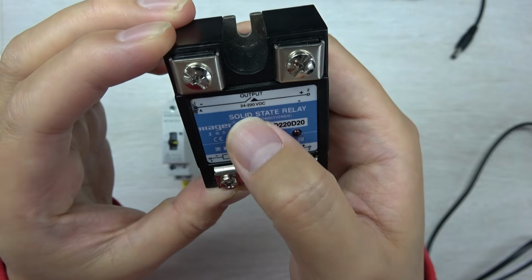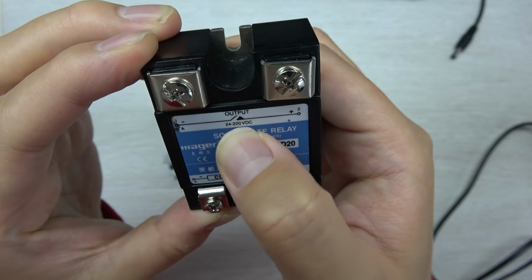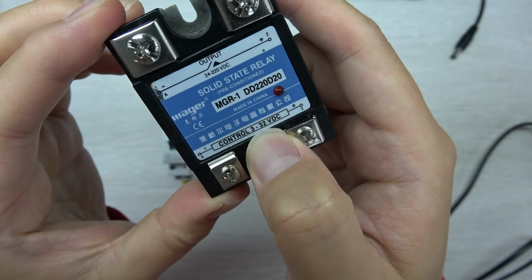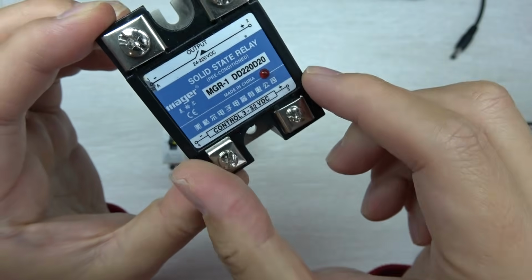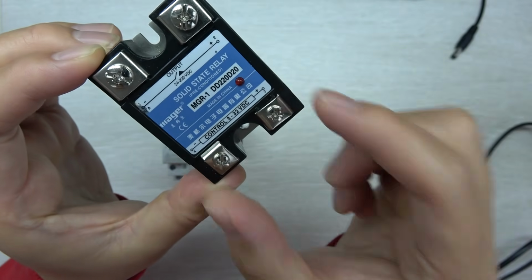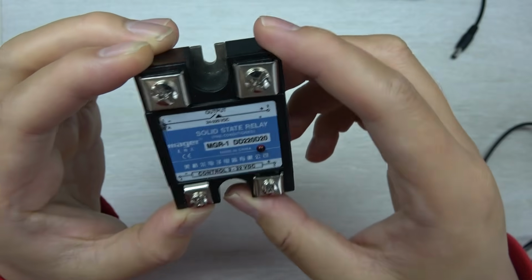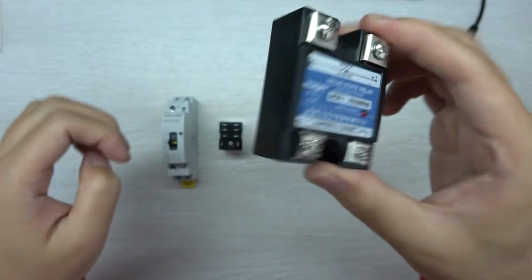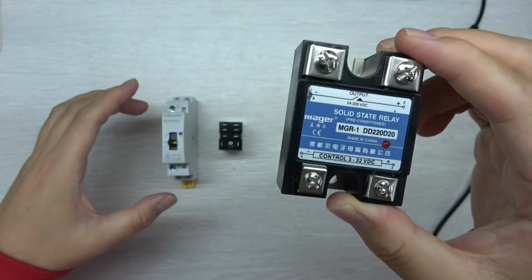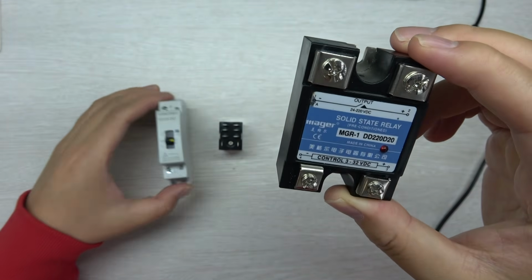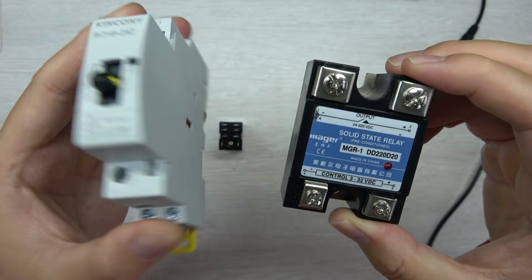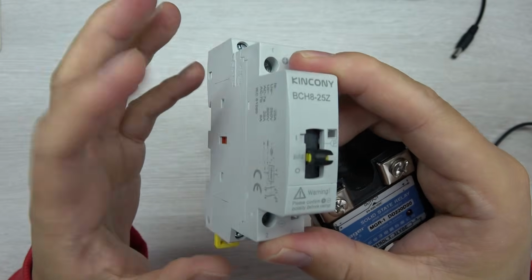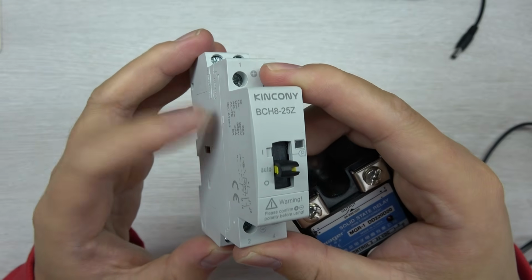You can see that it can output this voltage, and this coil is 3 to 32 volt DC. So this voltage range is very widely used, and this is for controlling the lamp and other loads. And this one has no sound, very quiet. And this one has the biggest sound when turning on and turning off, because it just has a coil inside, so it has a sound and a noise.